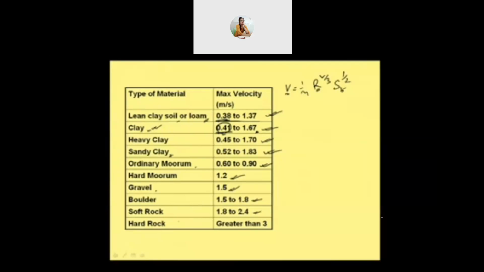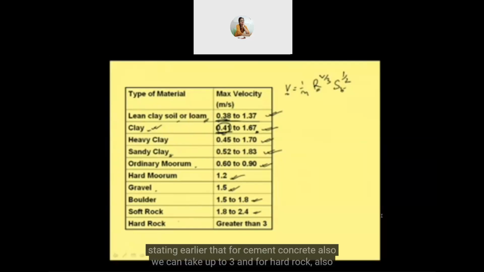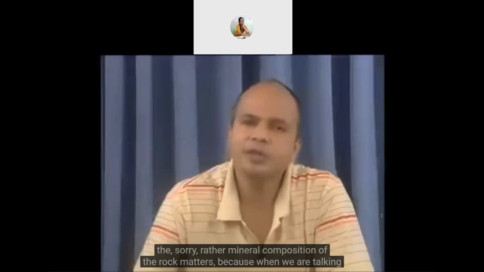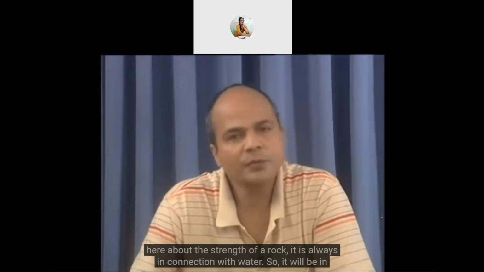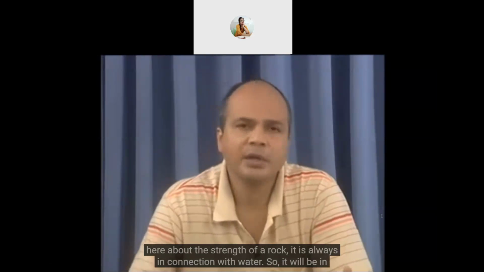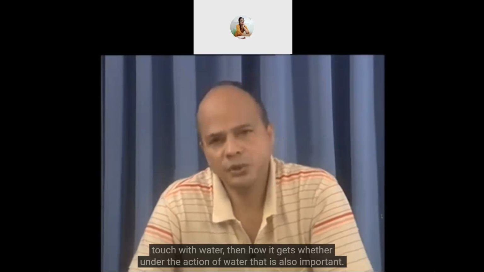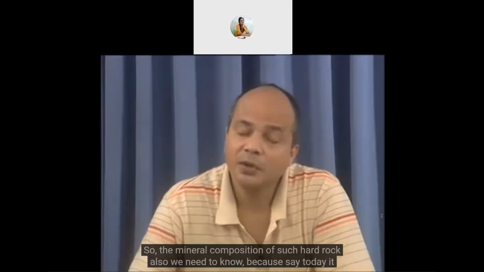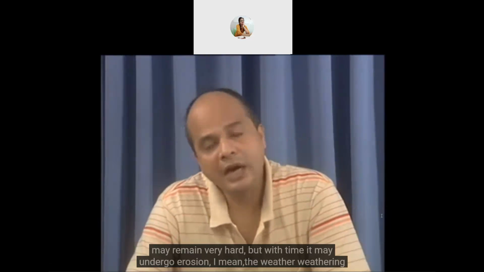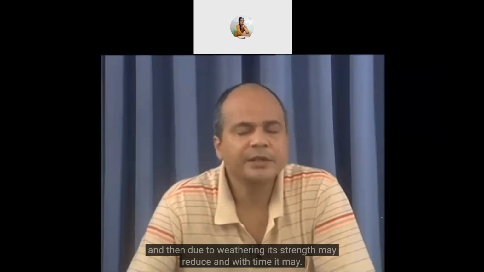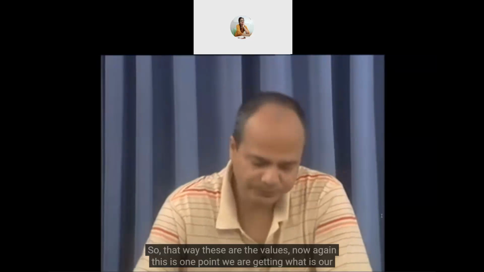And if it is hard rock, as I was stating earlier, for cement concrete also we can take up to 3, and for hard rock also it is 3 meter per second or greater than 3 meter per second. It depends on what type of rock it is. And of course, the mineral composition of the rock matters, because when we are talking about the strength of a rock, it is always in connection with water. It will be in touch with water, so how it gets weathered under the action of water is also important. Today it may remain very hard, but with time it may undergo weathering, and due to weathering its strength may reduce and it may deteriorate. So these are the values.